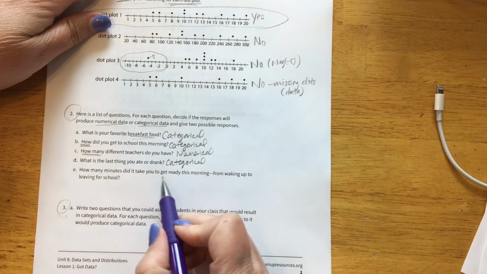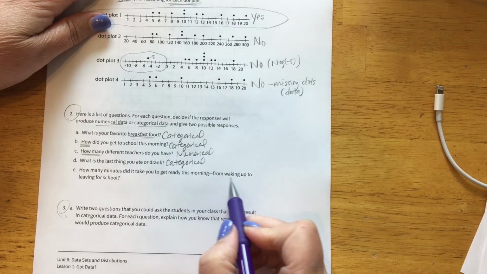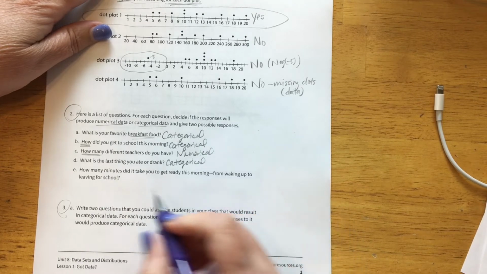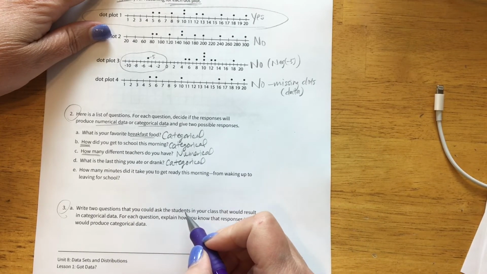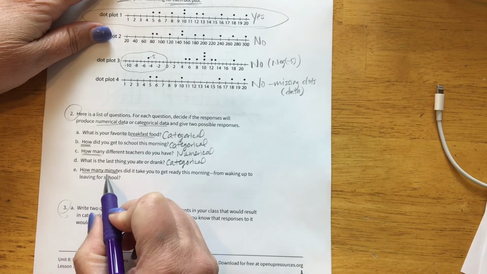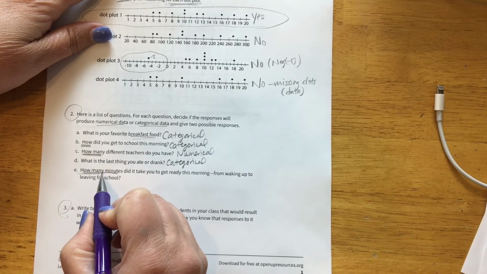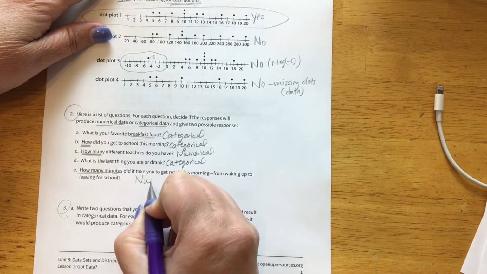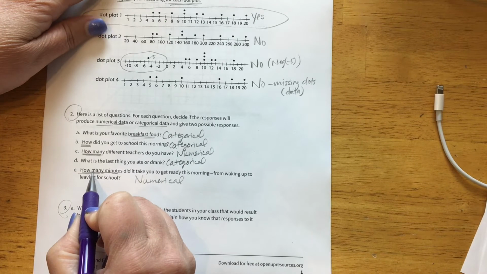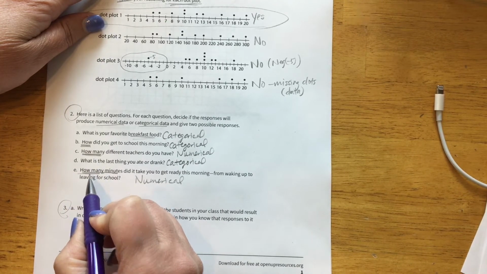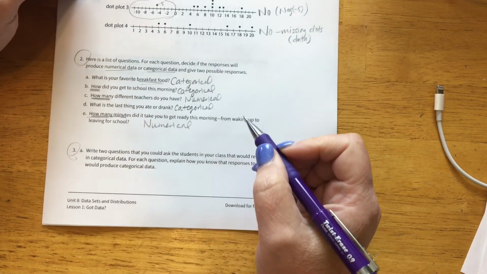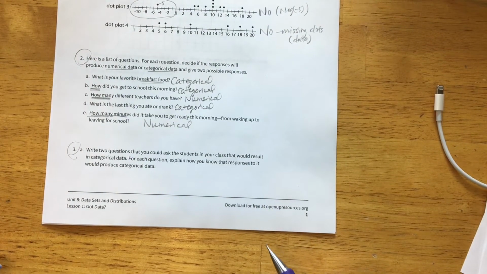How many minutes did it take you to get ready this morning? From waking up to leaving for school. Is that going to be a number or is that going to be a word, basically? I think that's going to be a number. How many minutes? That's a quantity again. There's our key phrase, how many, right? So this is numerical. So anytime you see that phrase, how many, that's a big hint that it's going to be numerical, isn't it? Because that's going to be a quantity. Good, good, good.